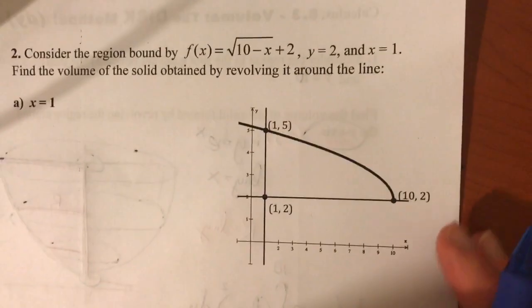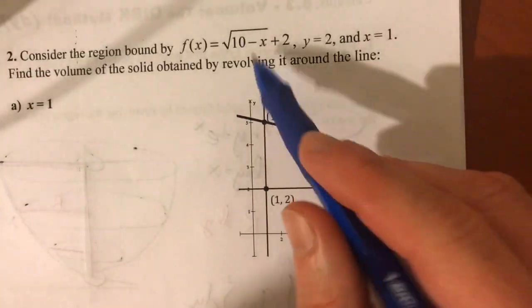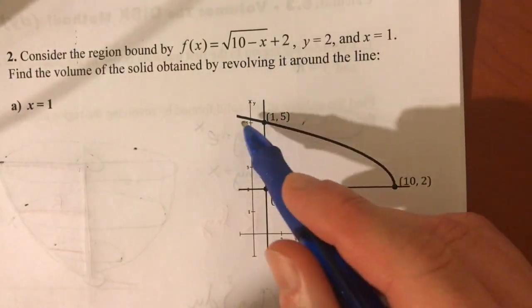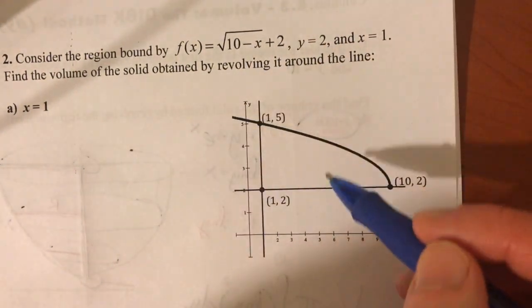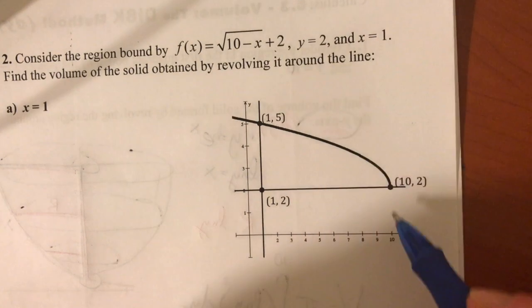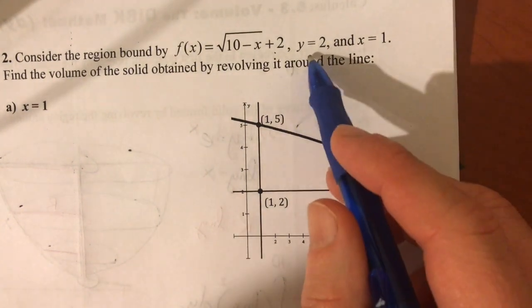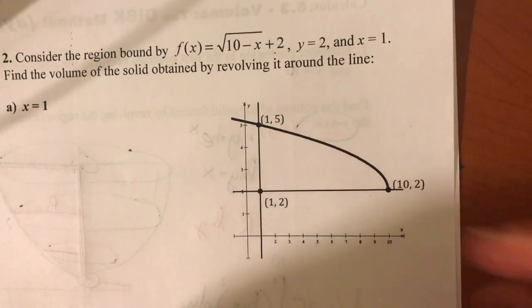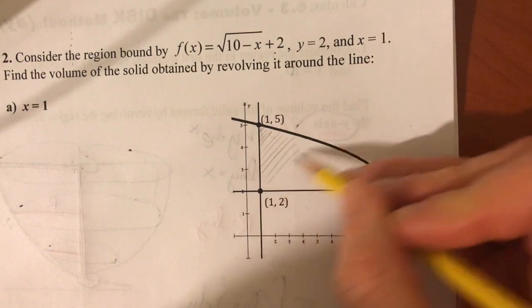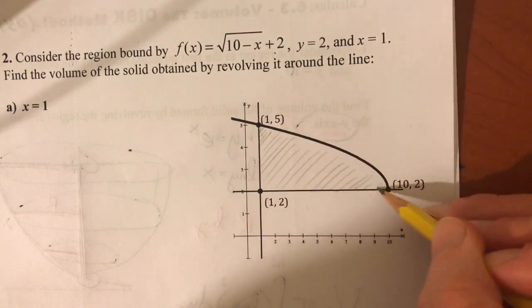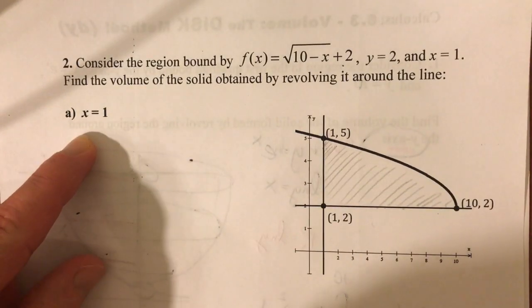So let's just see another example. Consider this region, f of x equals root 10 minus x plus 2. That's the square root graph. That negative is reflecting it that way. It's shifted 10 units to the right and 2 units up. Nicely given to us by the graph. You're welcome. The y equals 2, x equals 1. So we're talking about that region. All the intersection points have been given to us. How nice. And now we're going to revolve it around x equals 1.